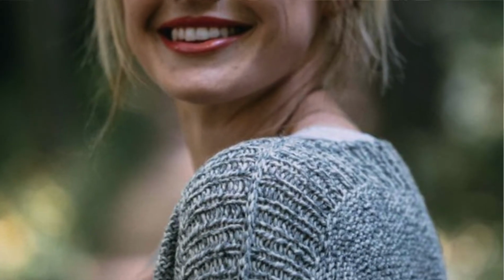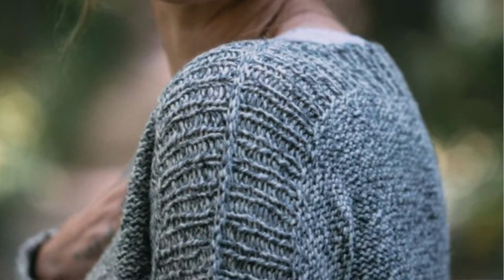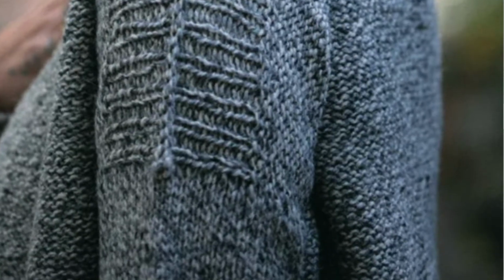But sometimes reverse stockinette can be used as the right side of the work, depending on the pattern. So you'll have to look at the pattern, really look at the pictures to see what kind of fabric is being created and if it's reverse stockinette instead of stockinette on the outside. Like this example here, Andrea Mowry's Weekender sweater. Now this sweater is knit in stockinette, but the outside or the right side of the sweater is actually the reverse stockinette side of the work.